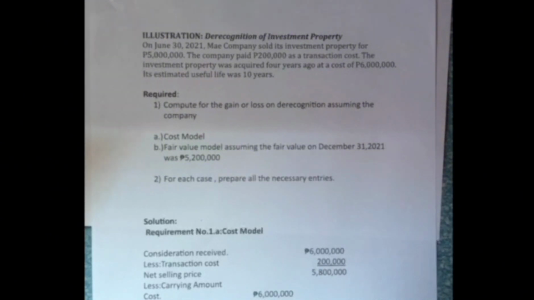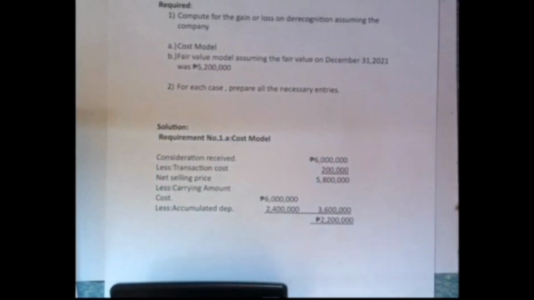Required. Number 1. Compute for the gain or loss on the derecognition assuming the company uses: Required 1A. Cost model. Required 1B. Fair value model, assuming the fair value on December 31, 2021 was 5,200,000 pesos. Number 2. Required. For each case, prepare all the necessary entries. Requirement number 1A. Cost model. Consideration received for 6 million pesos, which is the amount invested. Then less transaction cost for 200,000 pesos. Subtract it to get the net selling price of 5,800,000 pesos.